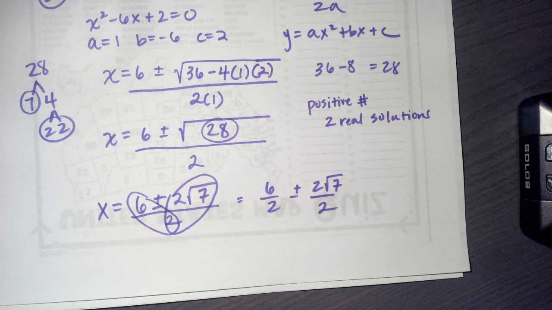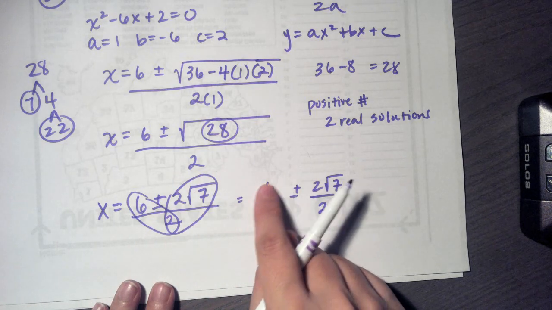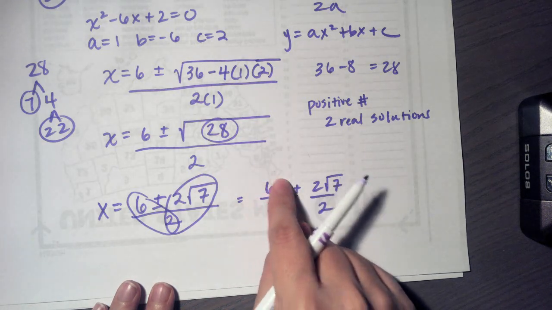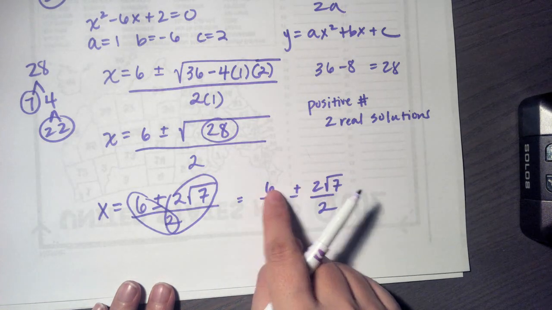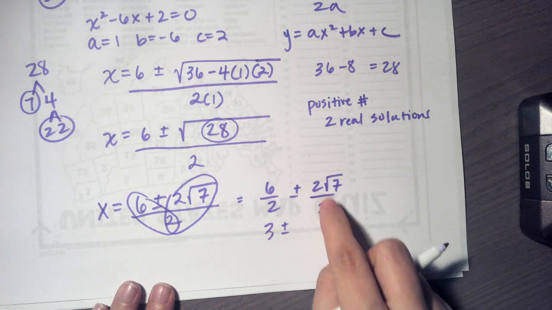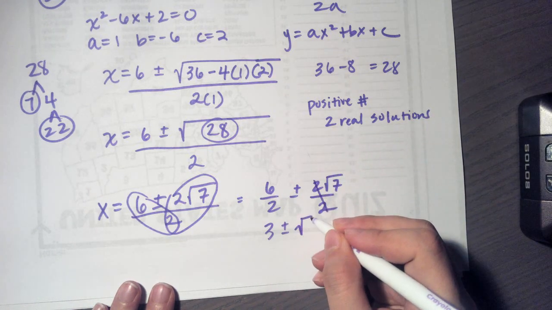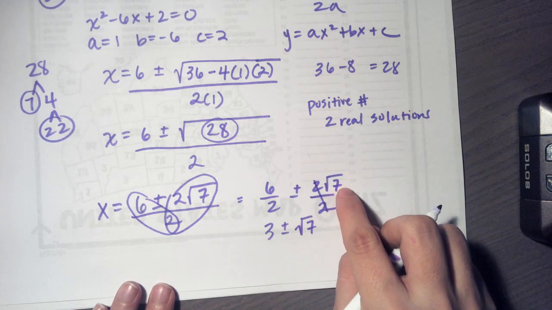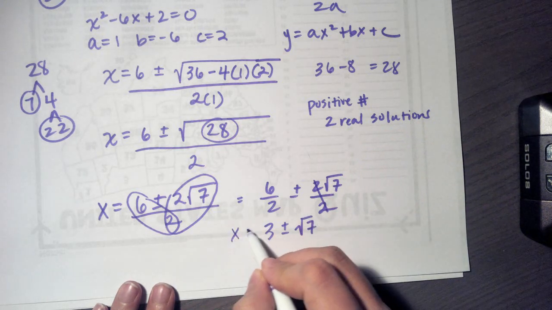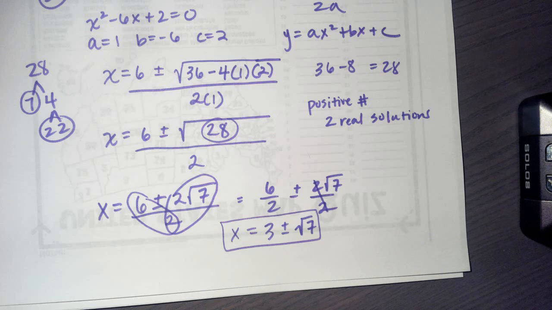That's how I'm going to check if I can simplify. So I make like a little heart. Right here I'm going to see if I can reduce or cancel within its own little fraction. So 6 divided by 2 is 3. And then 2 divided by 2, I can cancel these out, and you get the square root of 7. You cannot cancel what's underneath the square root. This is 2 real solutions. That is your final answer.